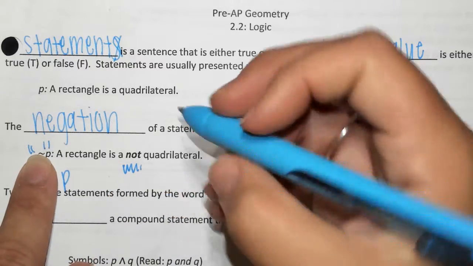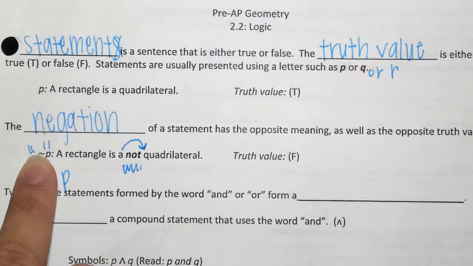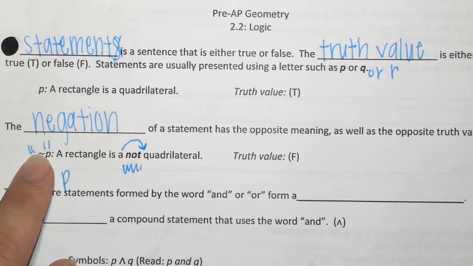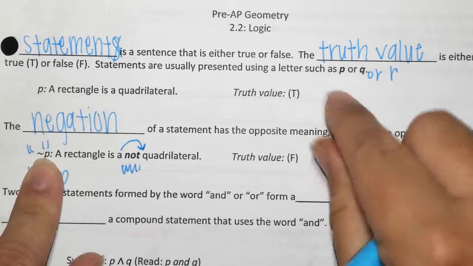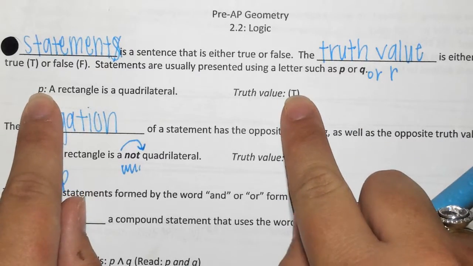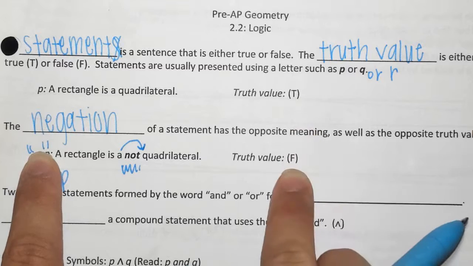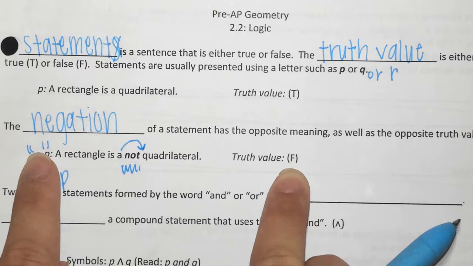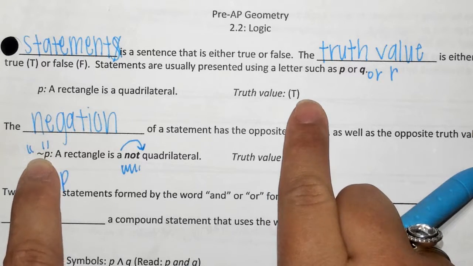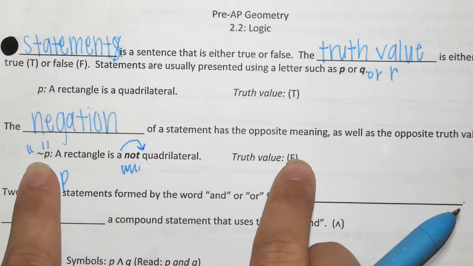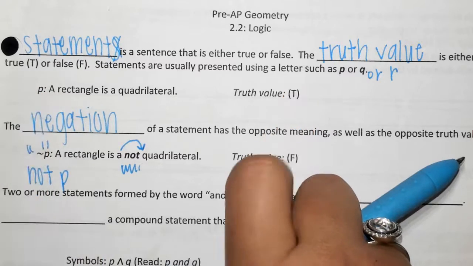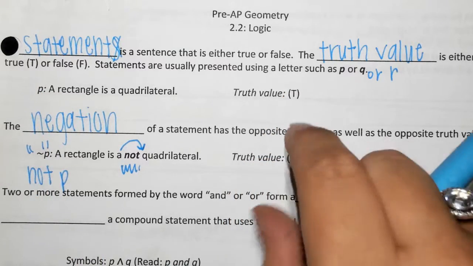The opposite is, a rectangle is not a quadrilateral. Just move that little a over there. Now, do you see how the statement was true, and then when we changed it to the negation it turned false? It does that every time. If it's a true statement and we change it to the negation, then it turns false. If it's false and we change it to the negation, then it's true. The negation is always the opposite.